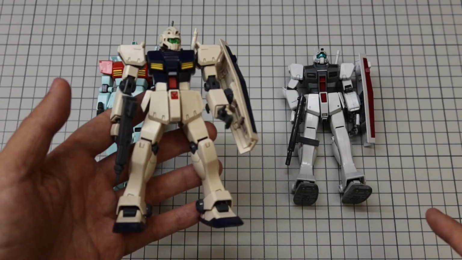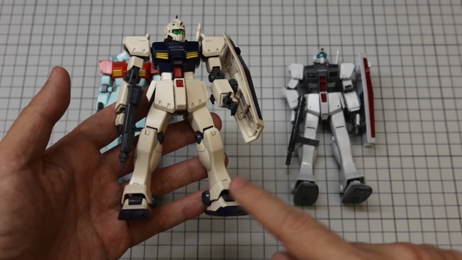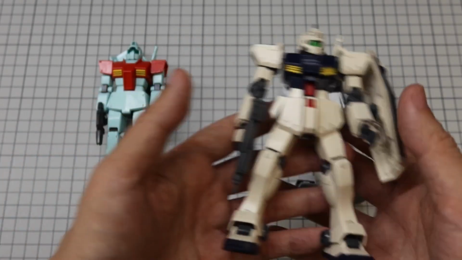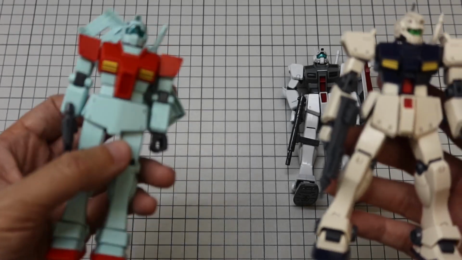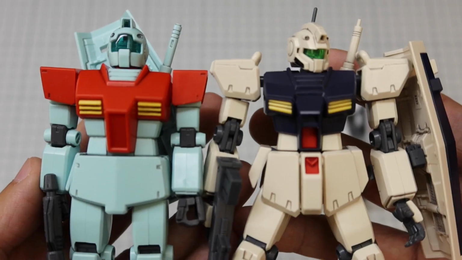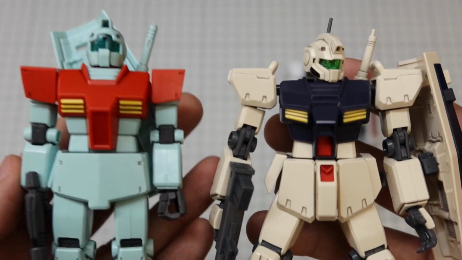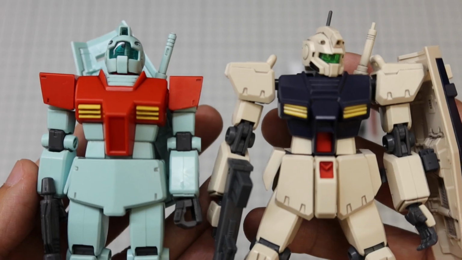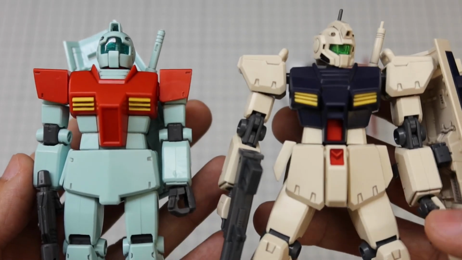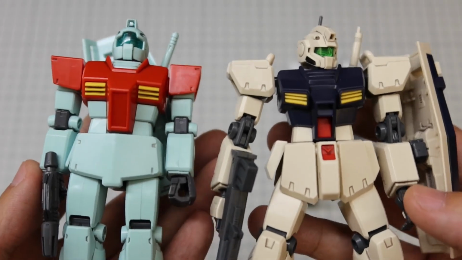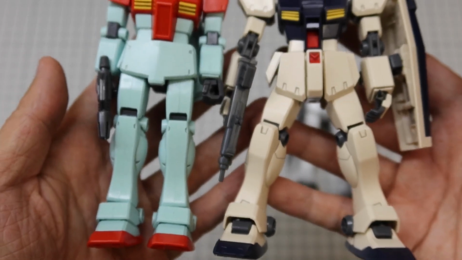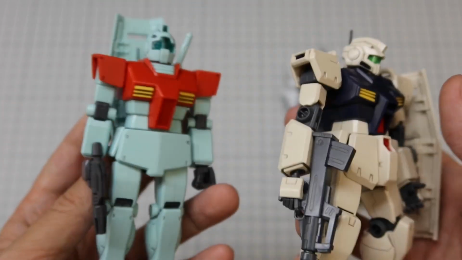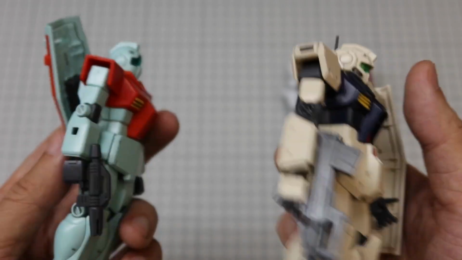Now that we know how the Type C borrows from Type D, let's see what they have restored from the base model. It is very clear GM is Okawara's child, even though it has been touched by Katoki a bit, and the Type C is pure Katoki, through and through.